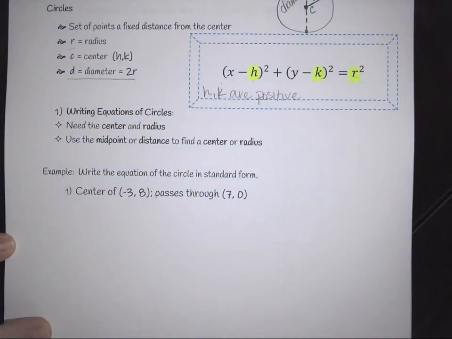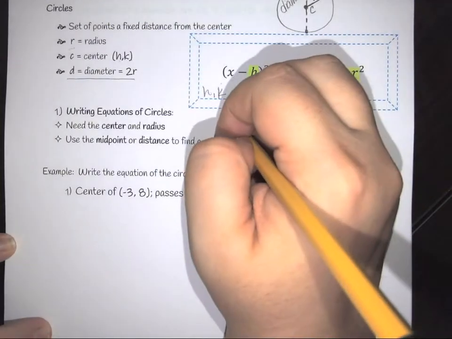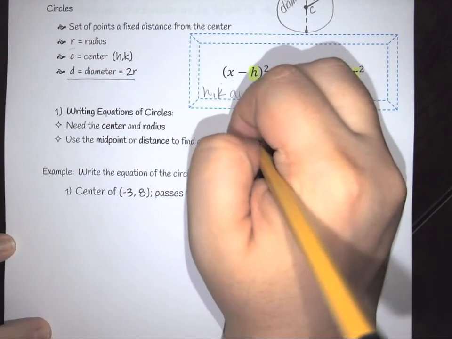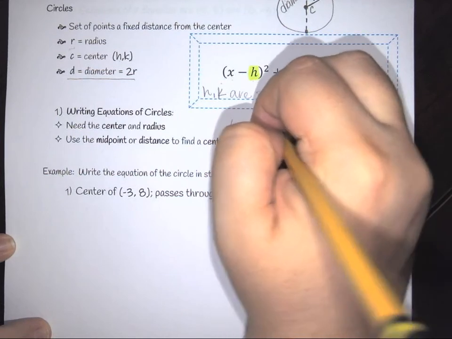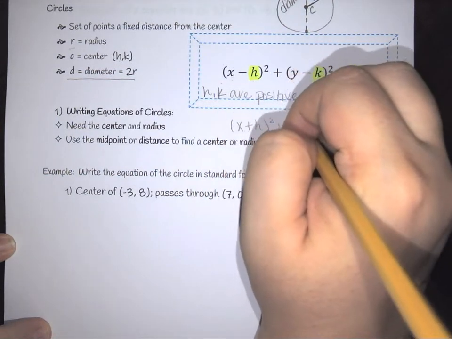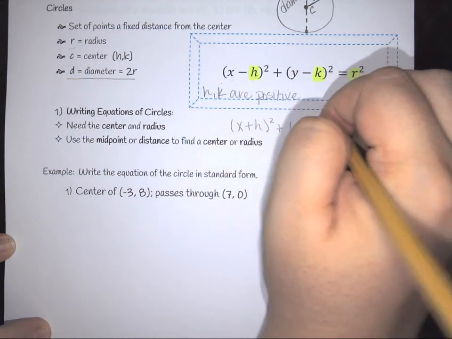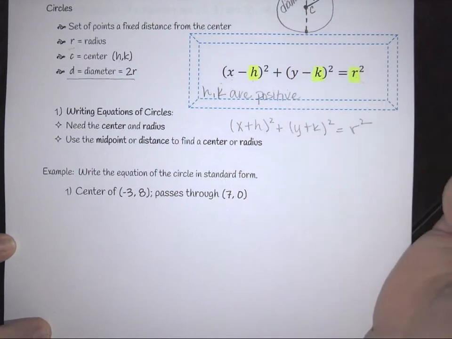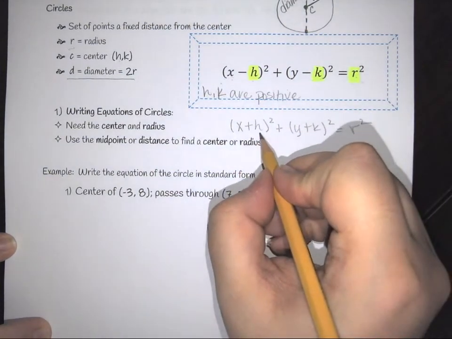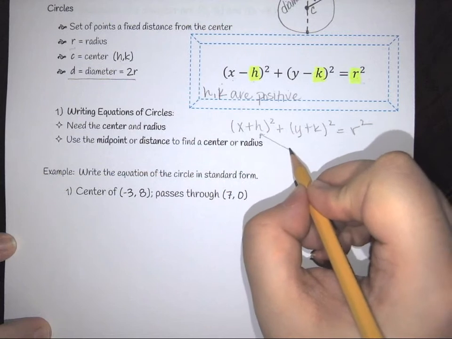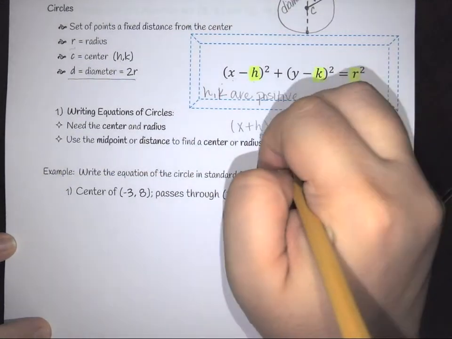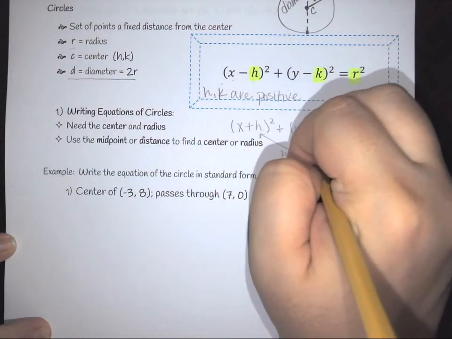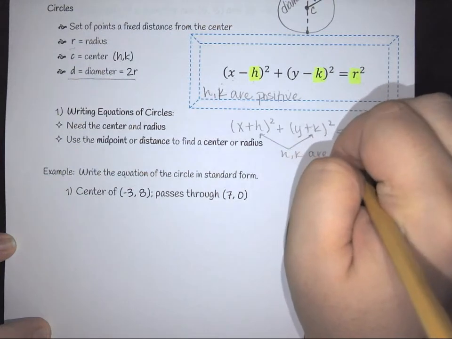So, what would it look like if you need h and k to be negative? Well, we would then have to see x plus h squared plus y plus k squared equals r squared. In this case, your h and your k are negative.